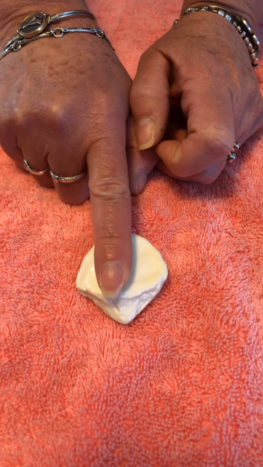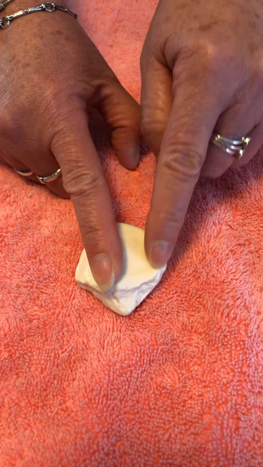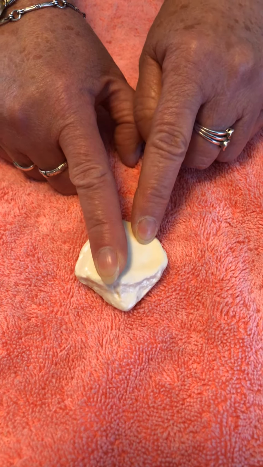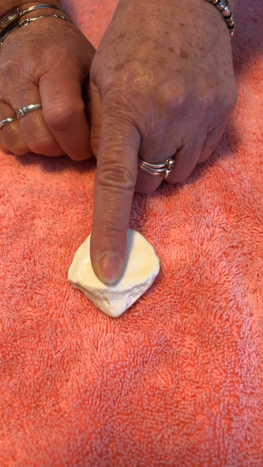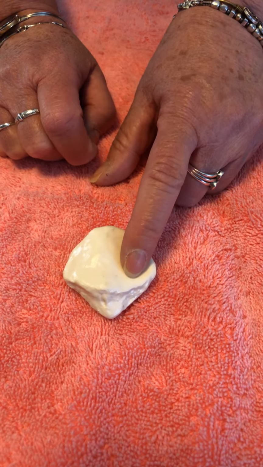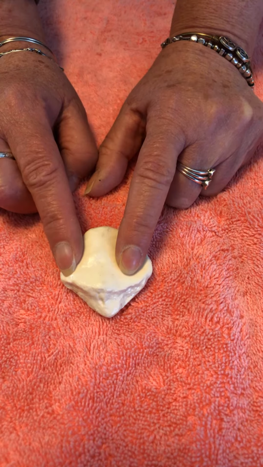There's also a hump. I'm putting my finger on the hump, okay? This part is larger. The larger part is lateral. This part is smaller, the smaller part is medial. So this is going to be the lateral articular surface, and this is going to be the medial articular surface.